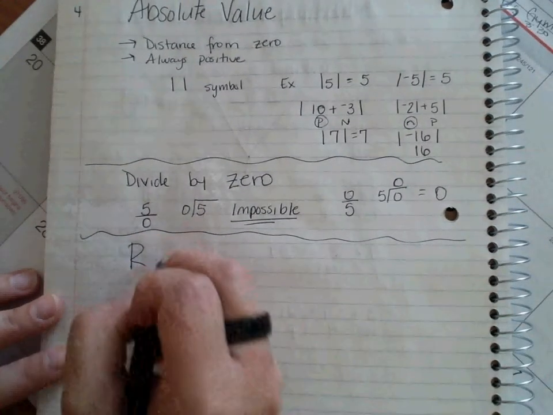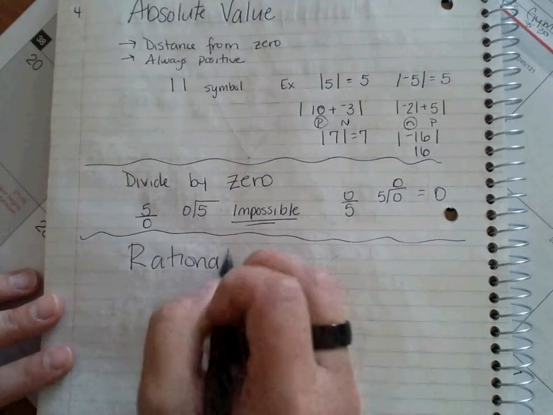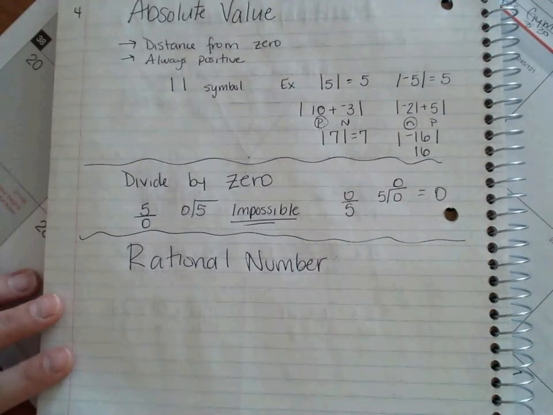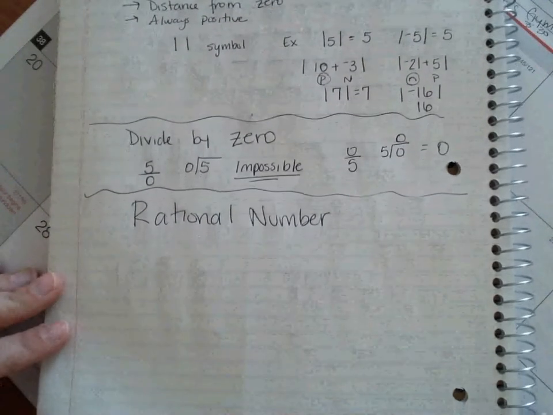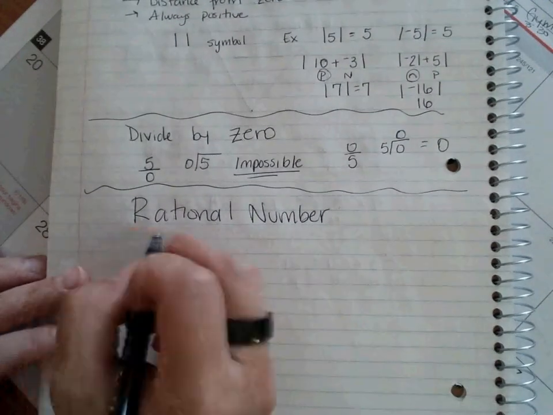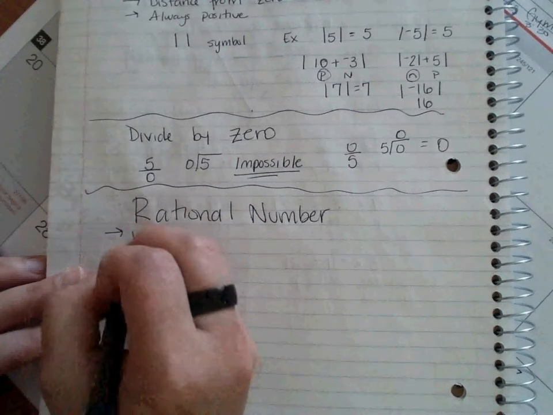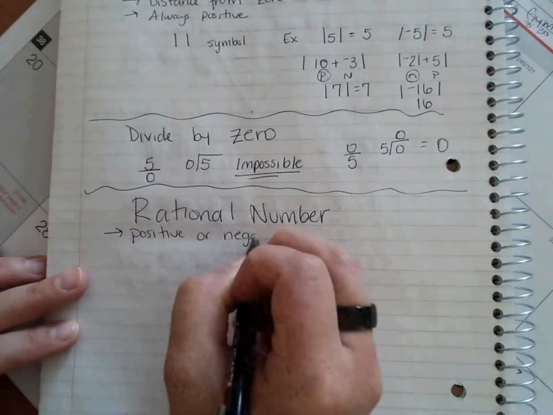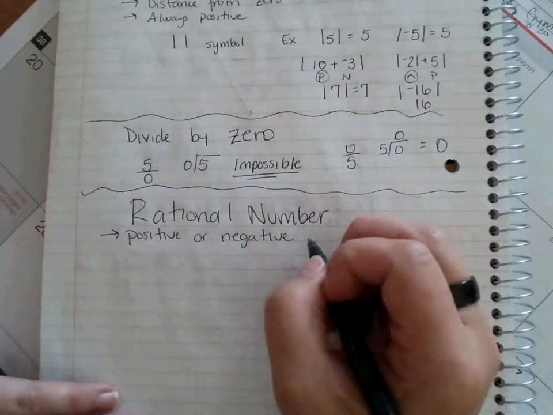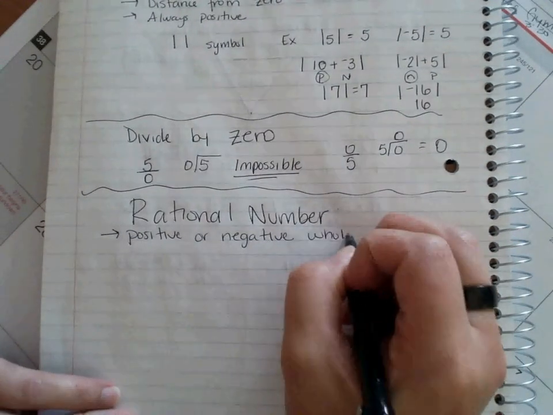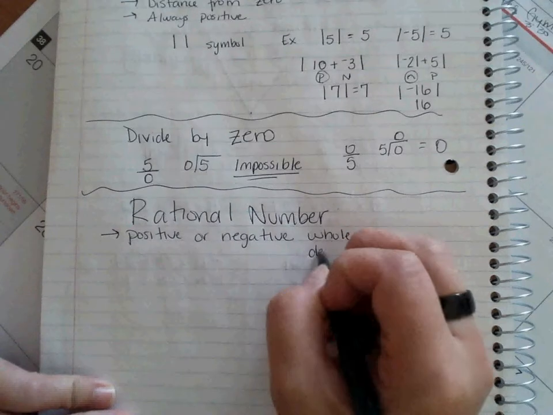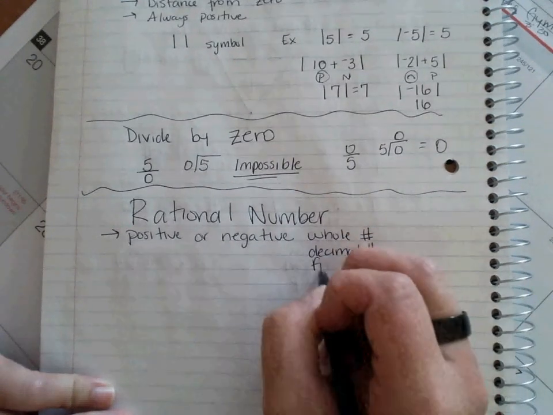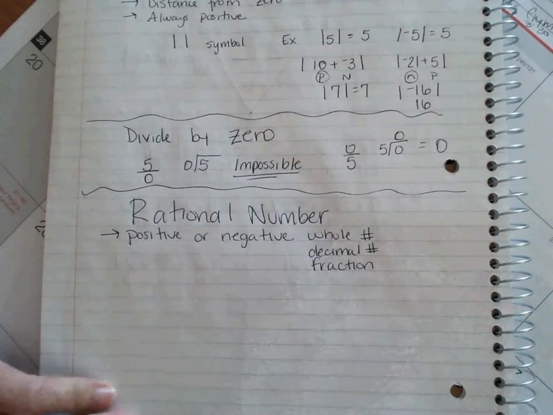Last thing I want to talk about is a rational number. A rational number is a positive or negative whole number, decimal number, or fraction.